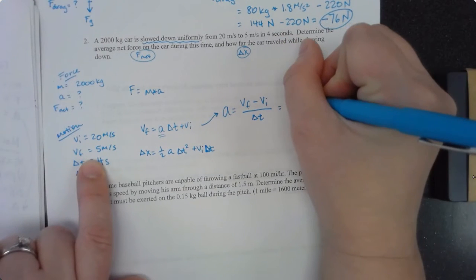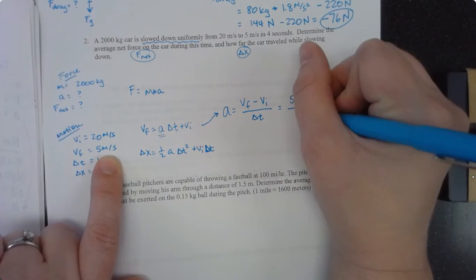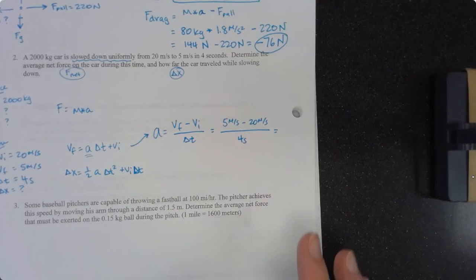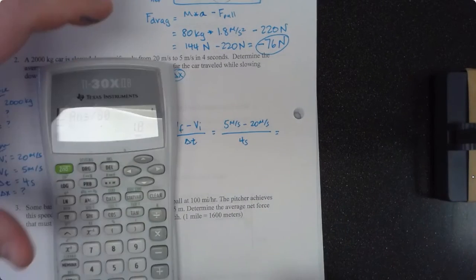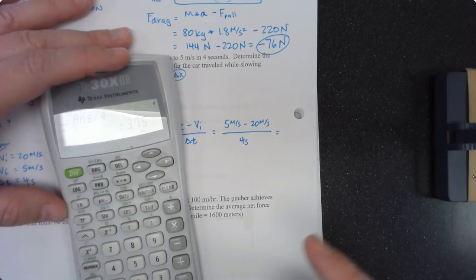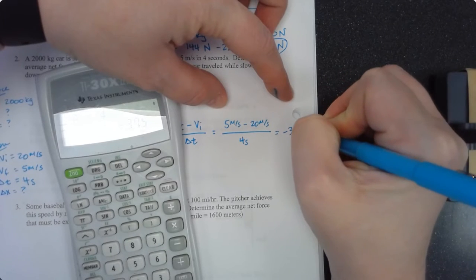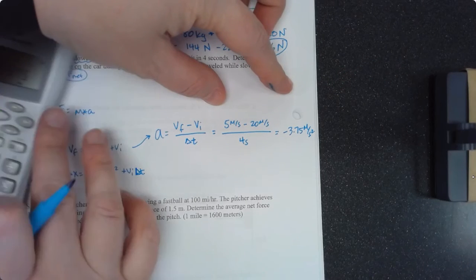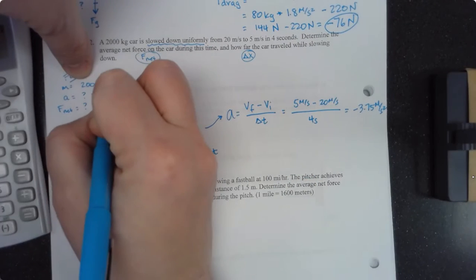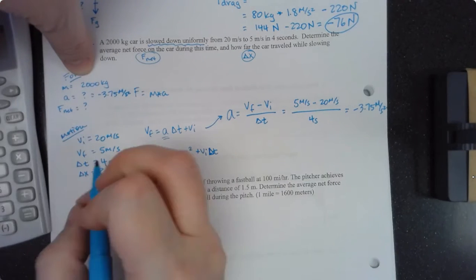So we're going to have 5 meters per second minus 20 meters per second divided by 4 seconds. 5 minus 20 divided by 4 gives me minus 3.75 meters per second squared. So that's my acceleration. We expected it to be negative, right? Because it was slowing down uniformly.